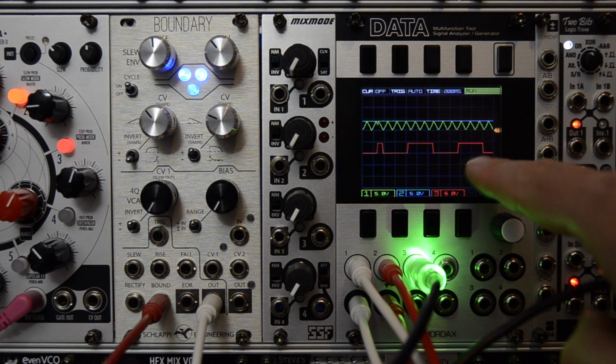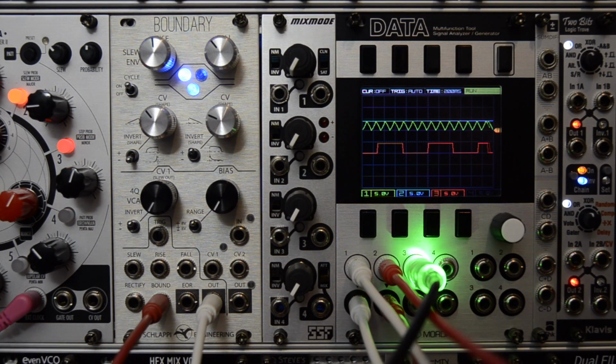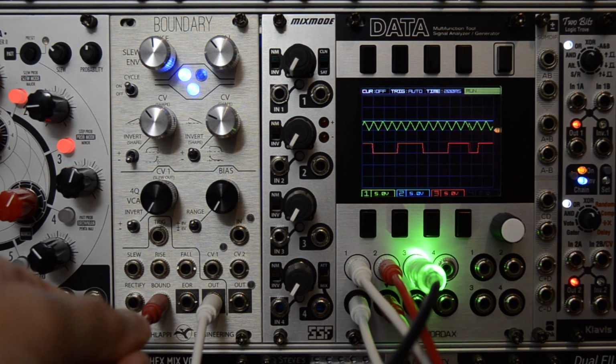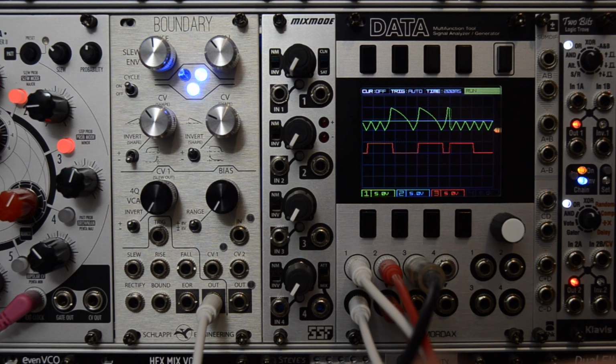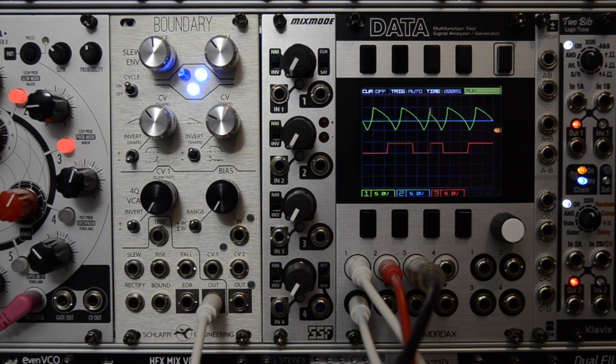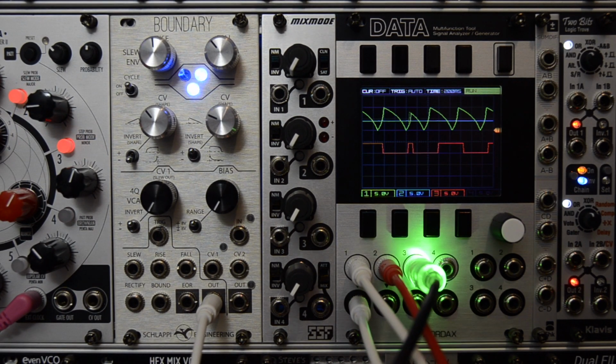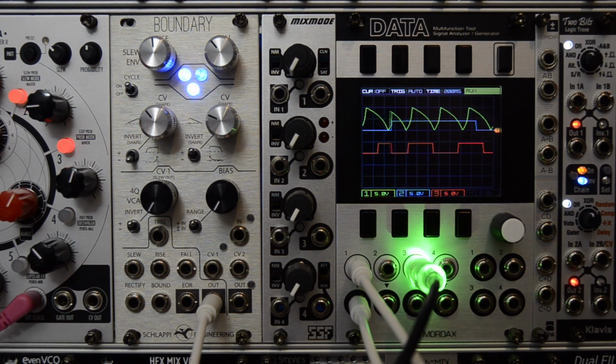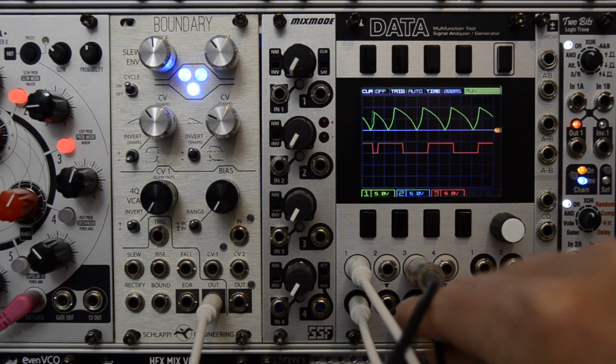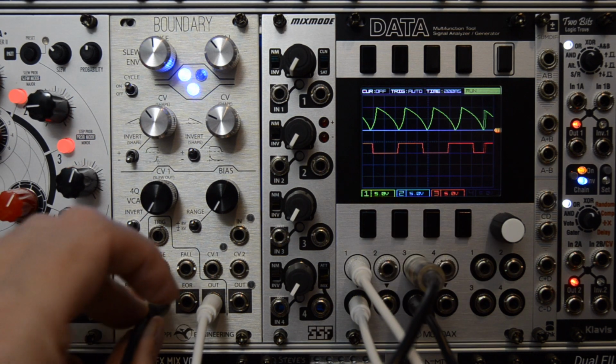This is still coming from Pamela's new workout, by the way. And let me, instead of using the manual offset, let me just run the output of that gate into the bound input on boundary.